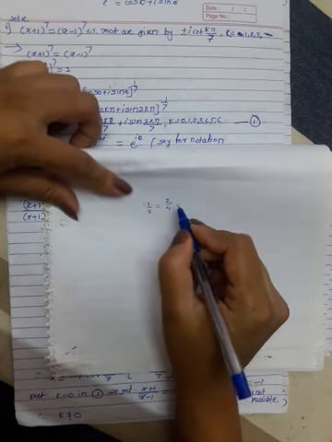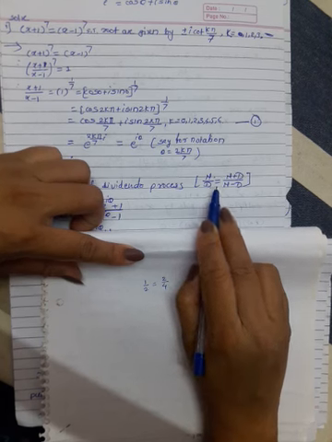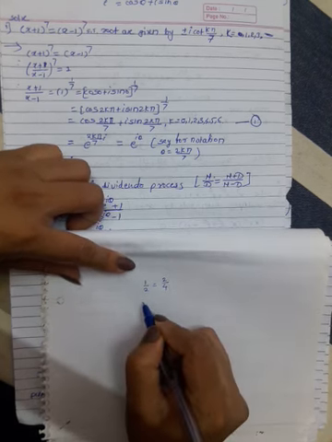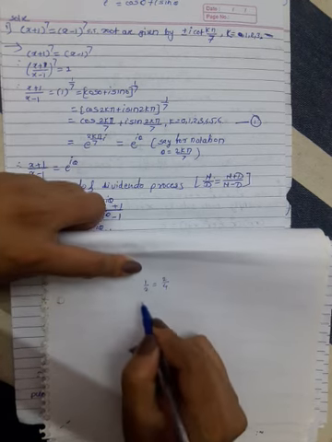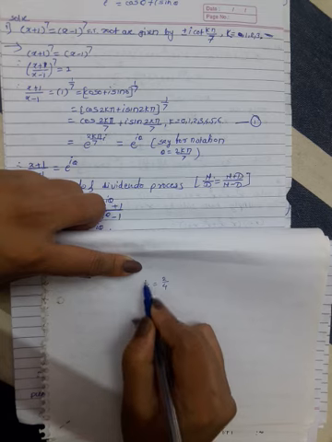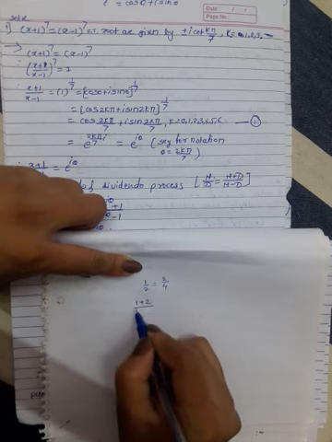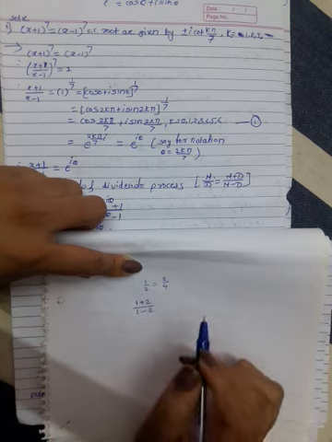Okay, what is the componendo and dividendo process? Add the denominator to the numerator, and subtract it. What we have to do on both sides: numerator, that is 1, plus denominator, that is 2, divided by numerator, that is 1, minus the denominator 2.